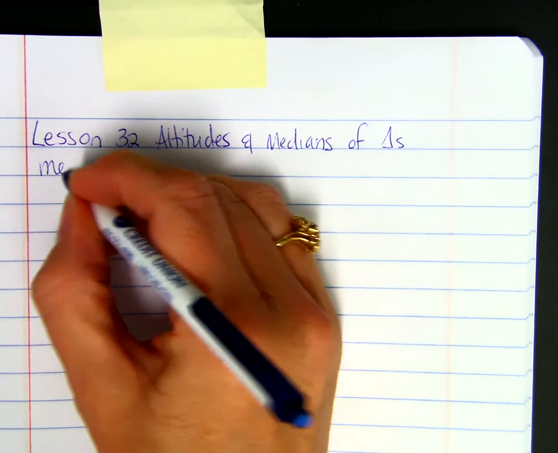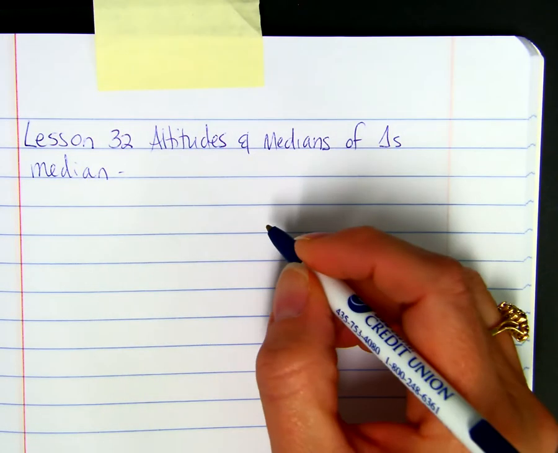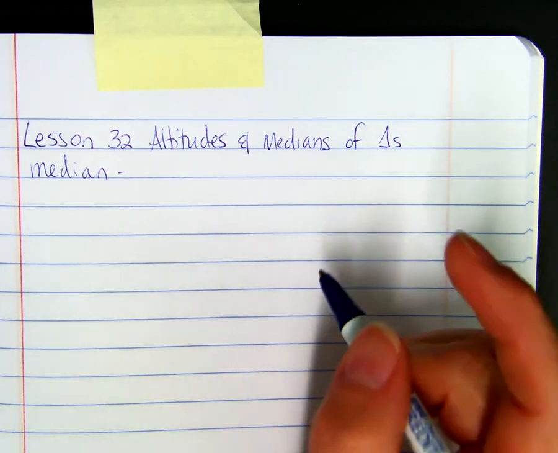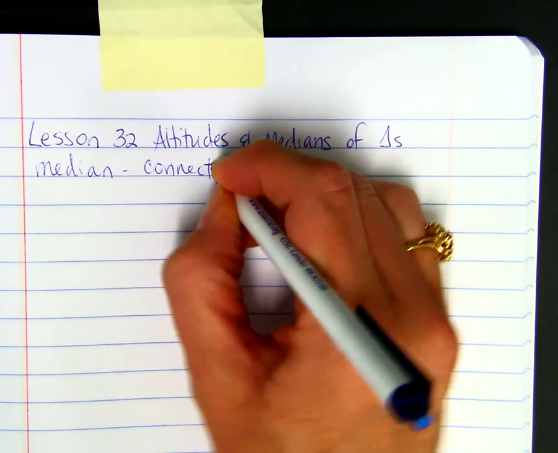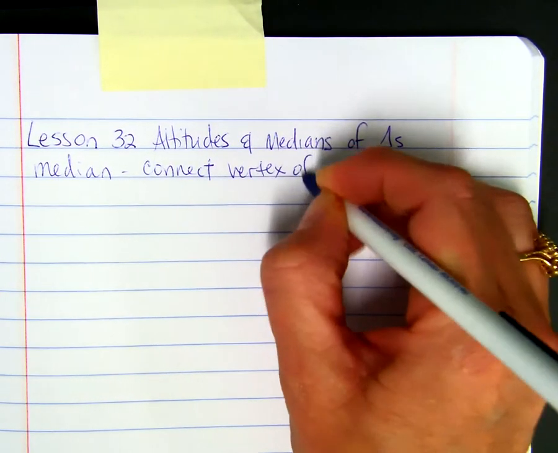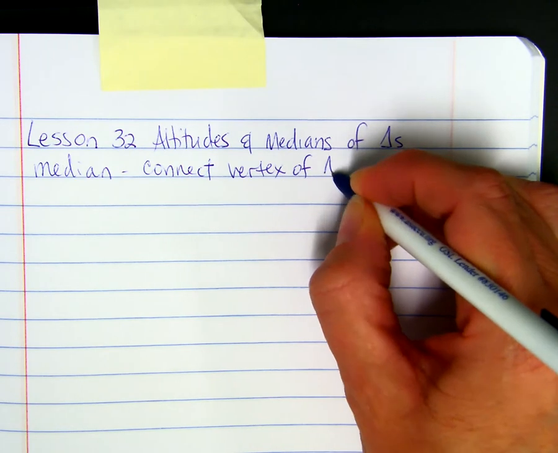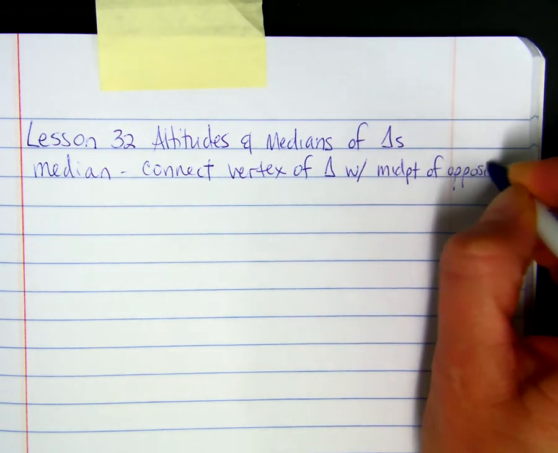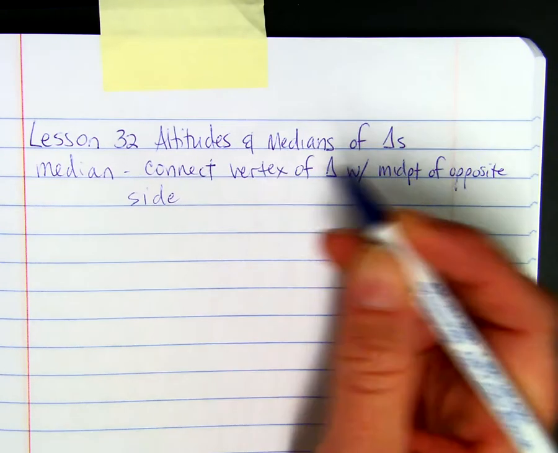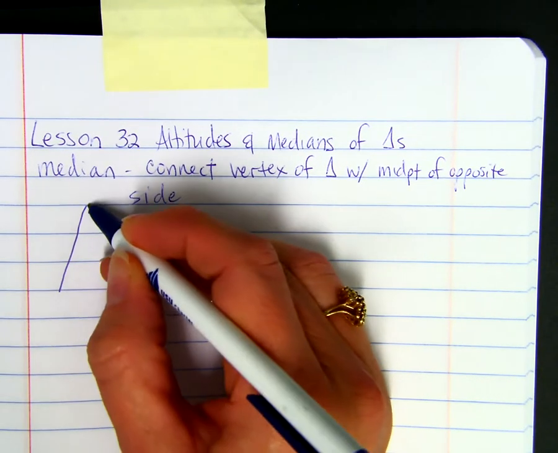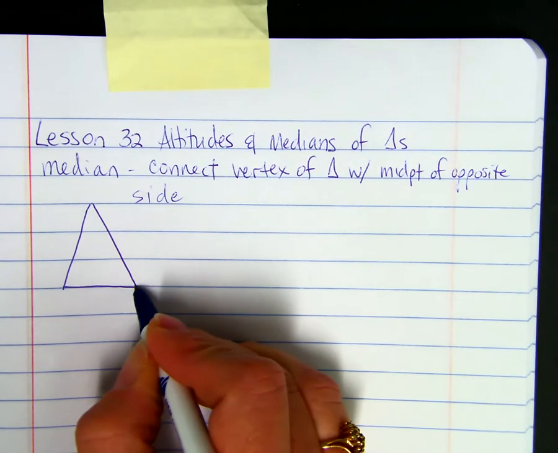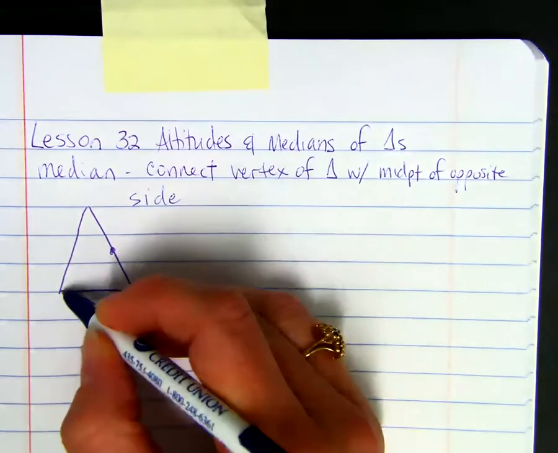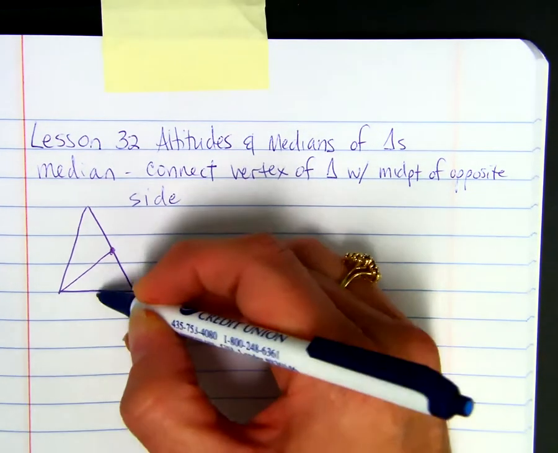To find the median, you connect a vertex of a triangle with the midpoint of the opposite side. So if we draw a triangle, find the midpoint, we're just eyeballing it for this. If you had to graph, you would actually find the actual midpoint.